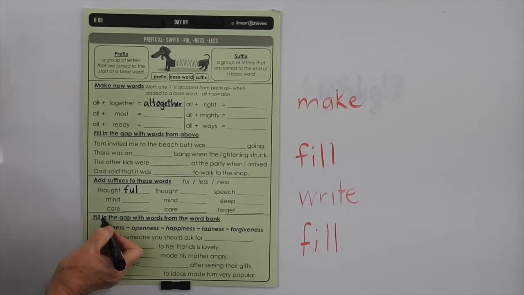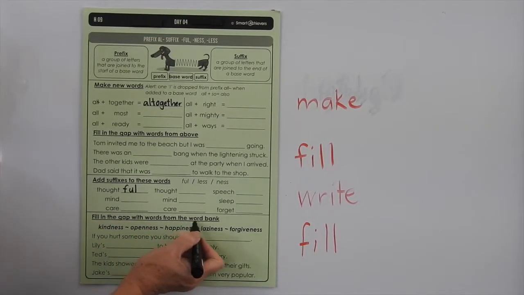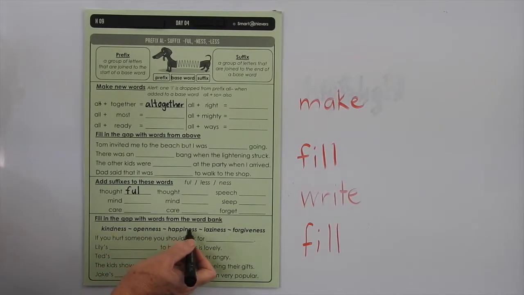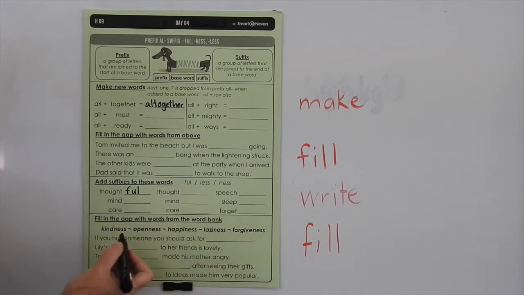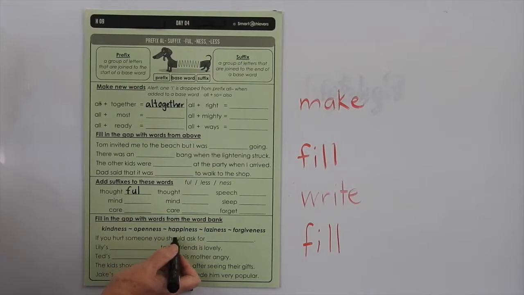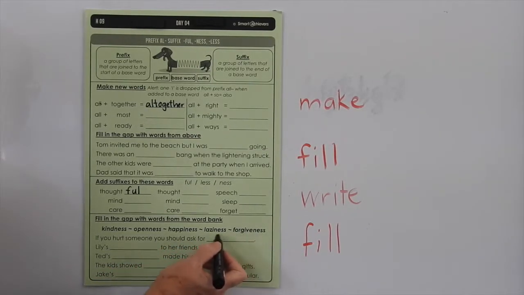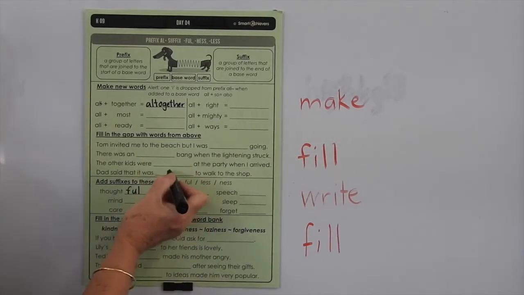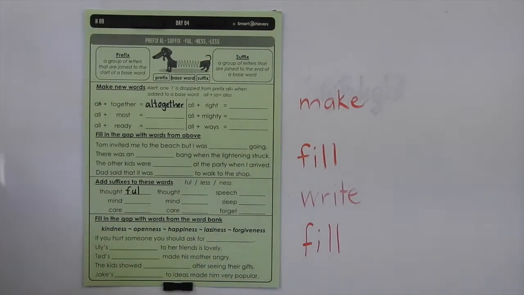Then down here it says fill in the gap with words from the word bank. Here is our word bank. Kindness, openness, happiness, laziness, forgiveness. If you hurt someone, you should ask for forgiveness. So you'd have to write that word in there. You can work out the rest of these missing words in the sentences on your own and finish that page.